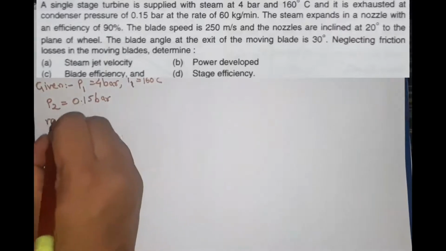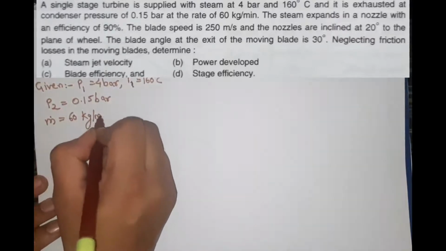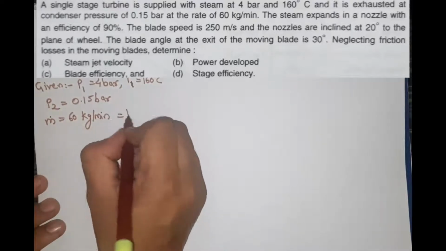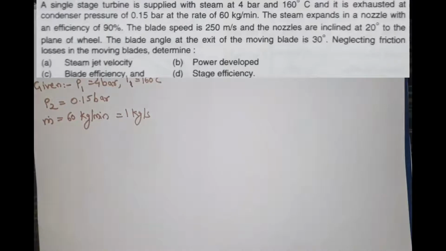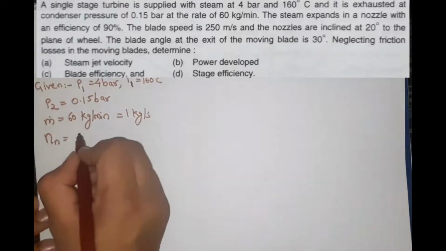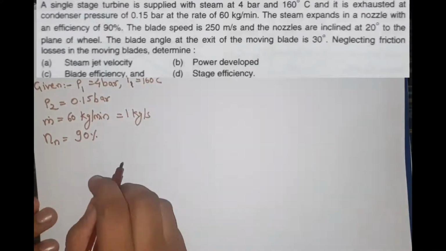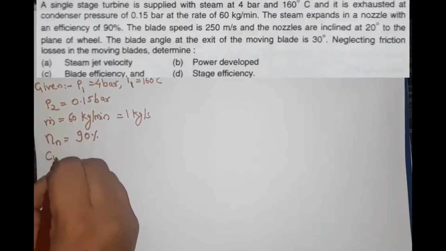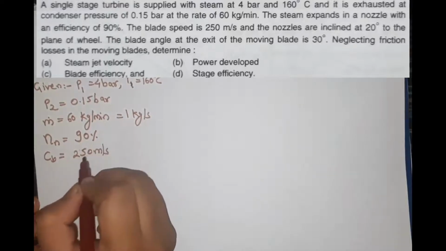So m dot is given as 60 kg per minute, that means 1 kg per second. The steam expands in nozzle with the efficiency of 90%. So nozzle efficiency is given as 90%. The blade speed is 250 meter per second. So CB is given as 250 meter per second.